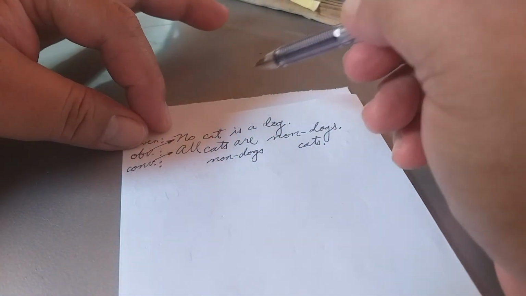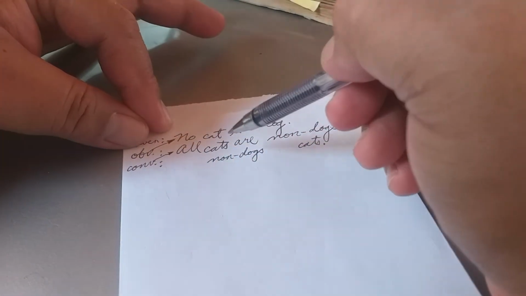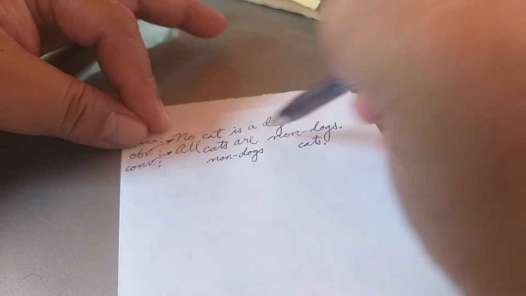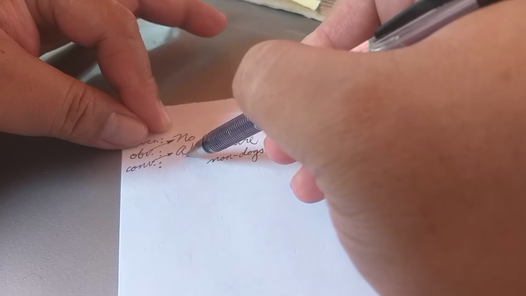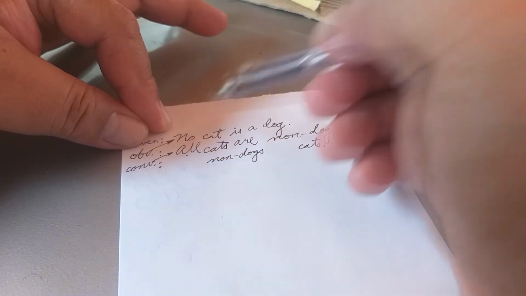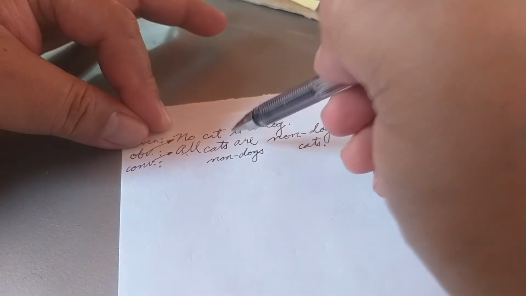Then since this is an A proposition, the obverted statement, you're going to converse by limitation or conversion per accidens, no?